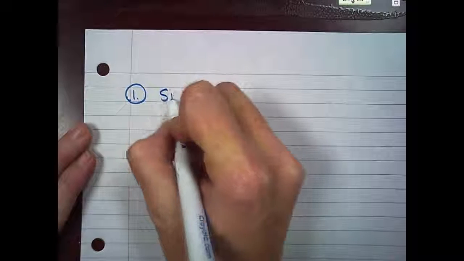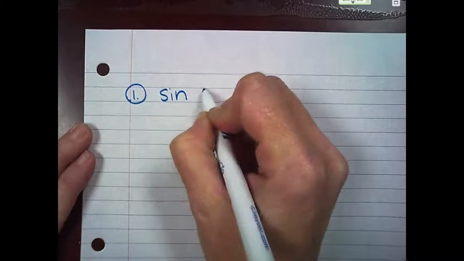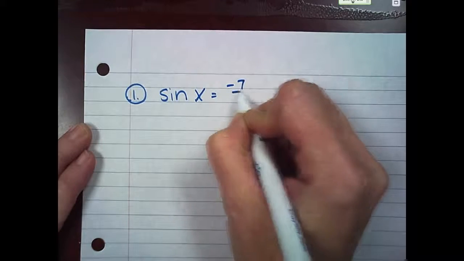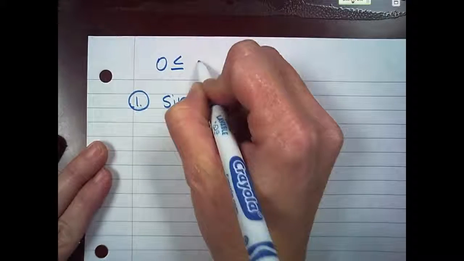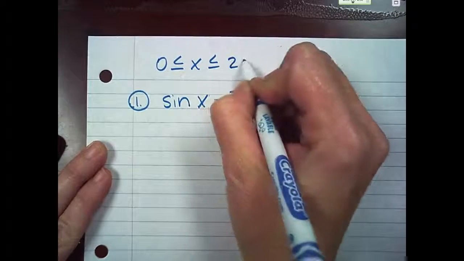Okay guys, I'm going to review for your quiz by doing the problems that were on the board. So the first one is the most important because it's going to be on your quiz and we haven't talked about it, but it's very easy. The question was sine of x equals -7/5. Now, guys, if there's an x there, then the directions would be to solve from 0 to 2 pi.